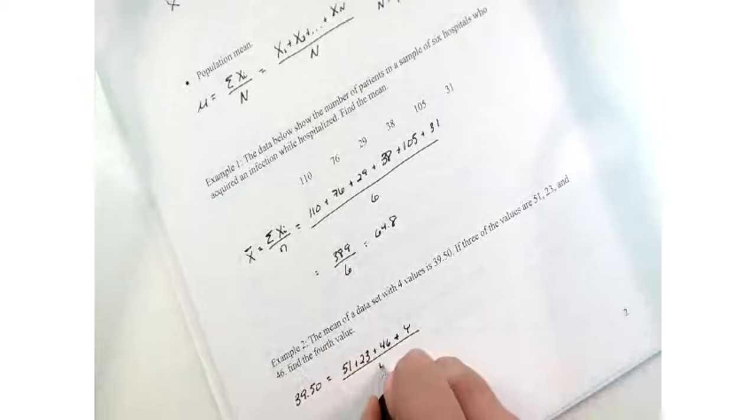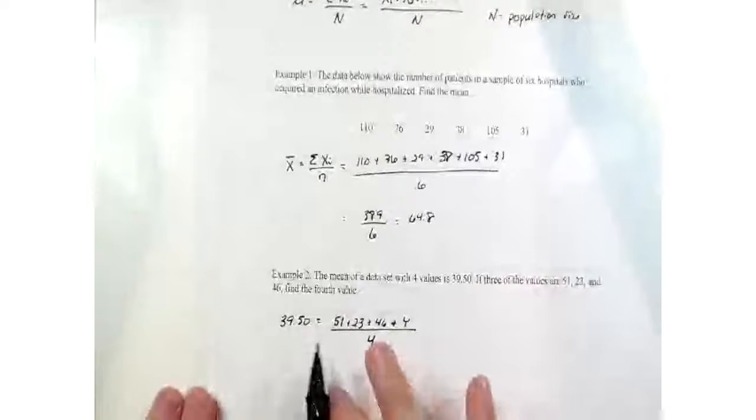And then we're dividing that by 4, and it equals 39.50. So what you want to do in this case is what? We're going to solve for y by isolating it. First, you're going to multiply by 4 on both sides. That'll get rid of this 4 and leaves you with that.